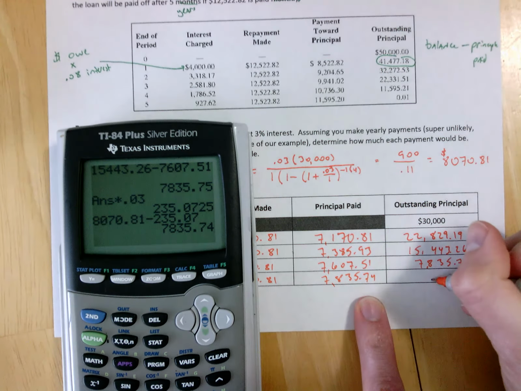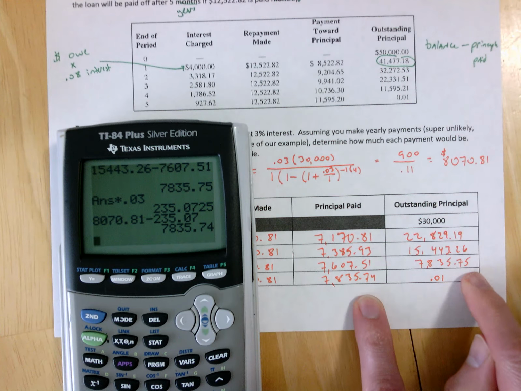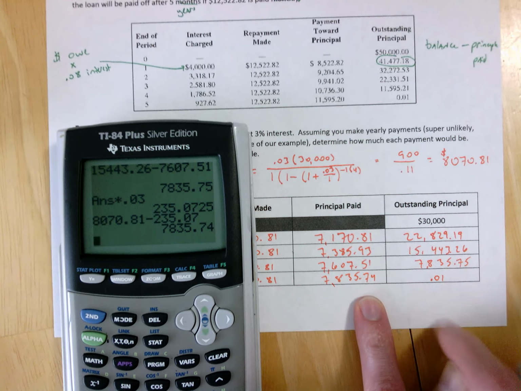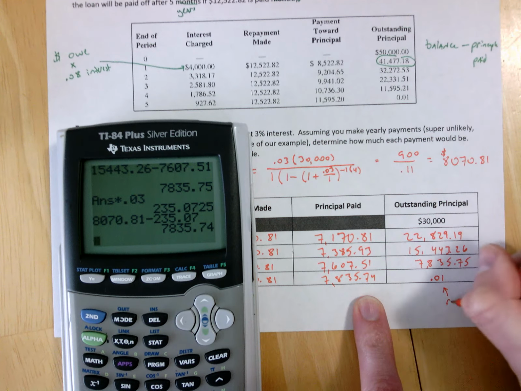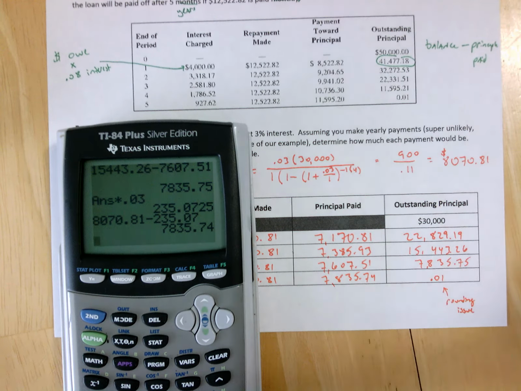There's going to be an extra 1 cent left when I subtract those two numbers. But again, that's just that rounding issue, and that happens. So this guy right here, that's just a rounding issue. It's not anything to worry about. It's something that the bank will take care of for you. And again, you're not going to have to actually calculate this table. They're going to do it for you.